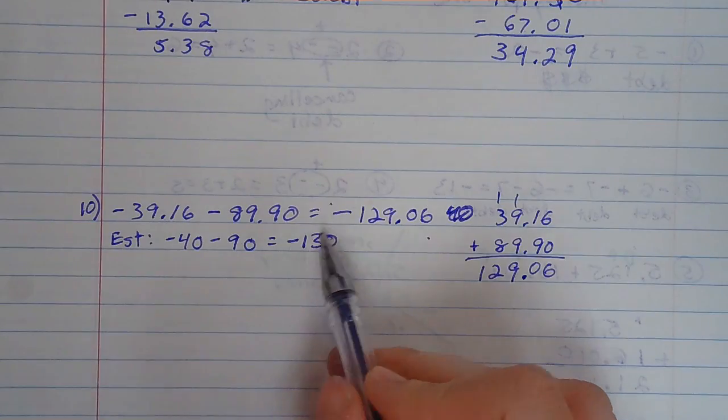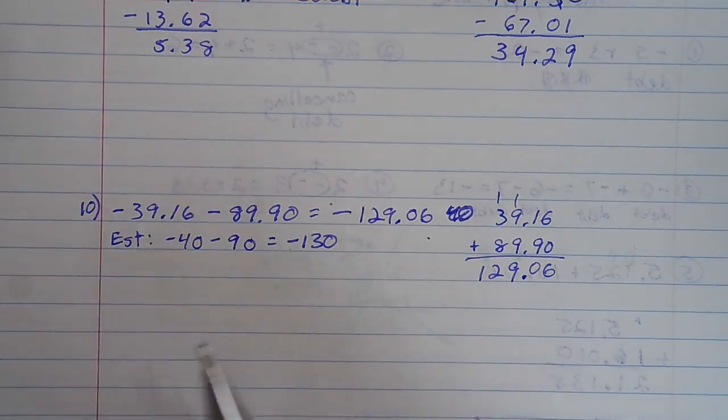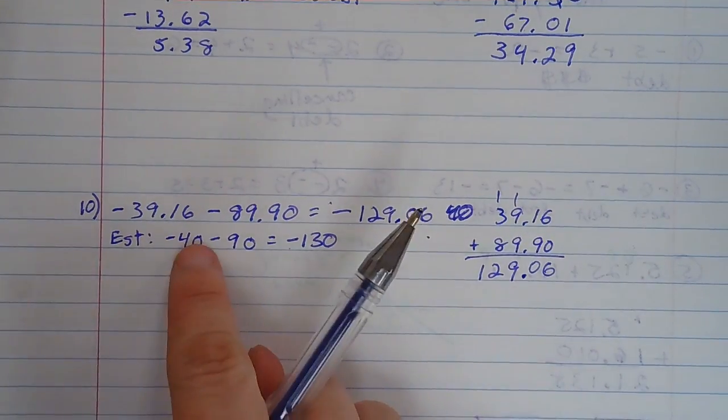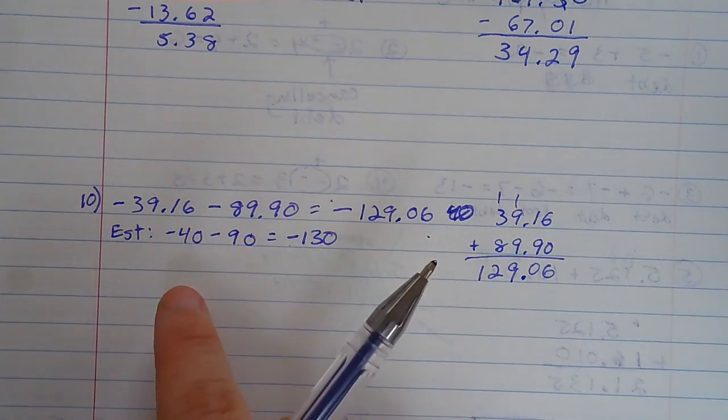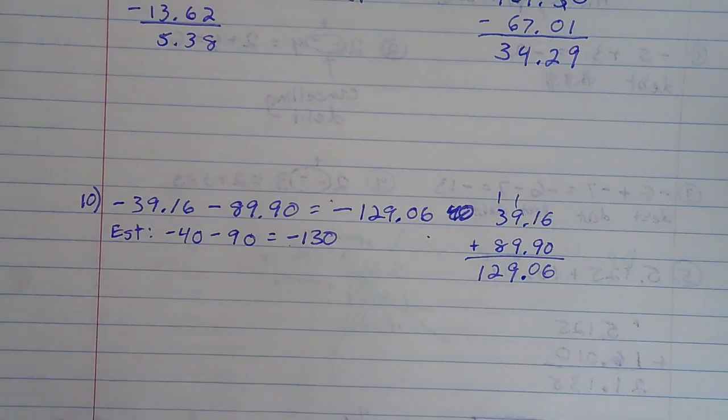Make sure it's close, make sure you have the right sign, make sure you didn't go the opposite direction, like make sure you didn't go for 50, which you would have gotten, or approximately 50, which you would have gotten if you had subtracted the numbers instead of adding them.